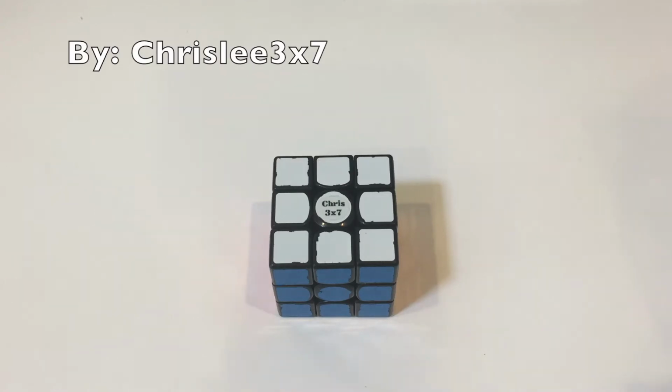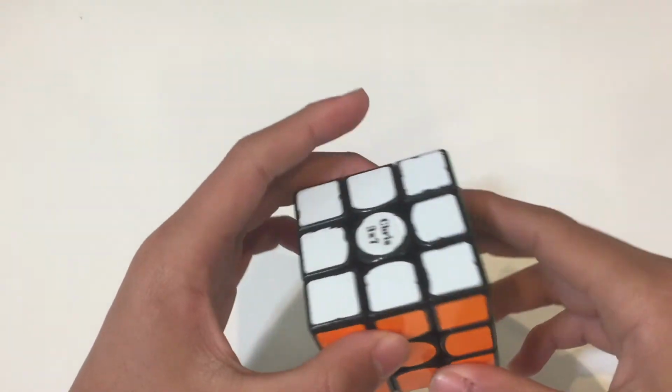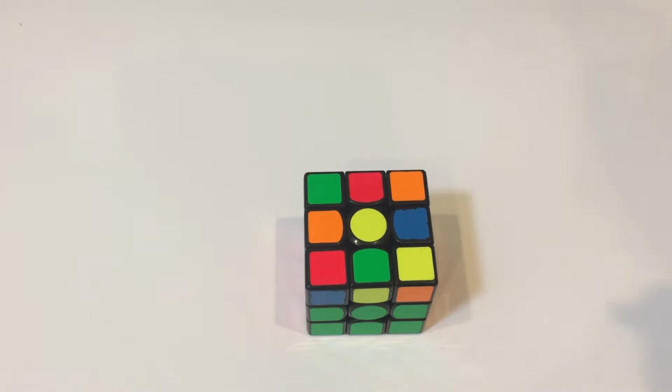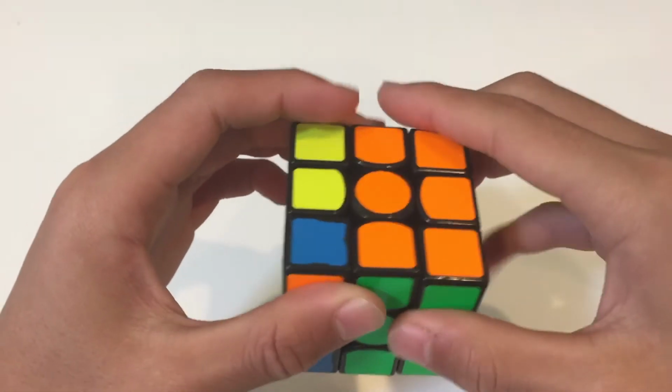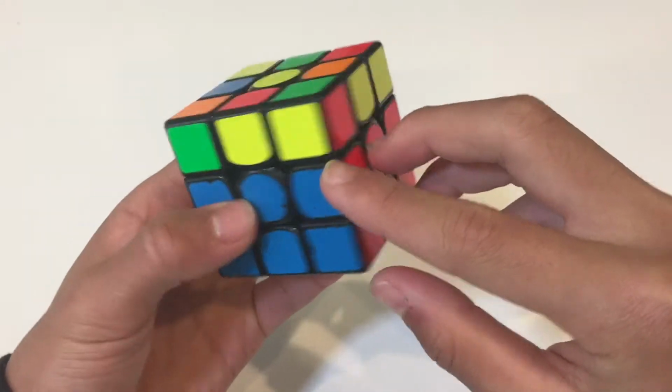Hey guys, today I'll be showing you how to solve the second layer of the Rubik's Cube and teach you how to read and perform notation. So in the last video, we solved the first layer, which is this layer right here, and today we'll be working on inserting these edges in between the centers.